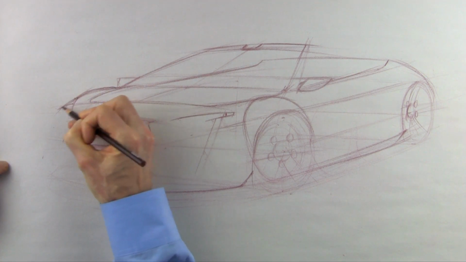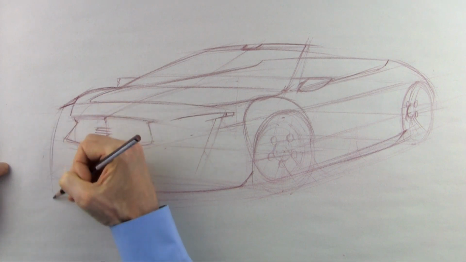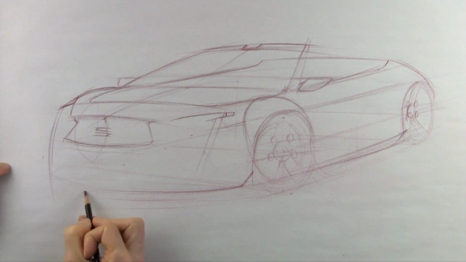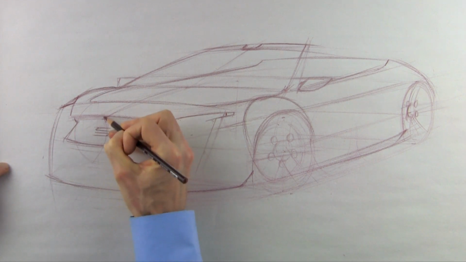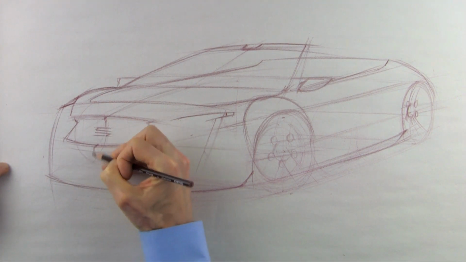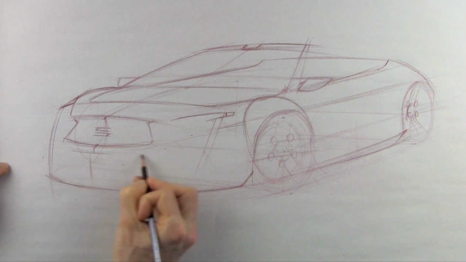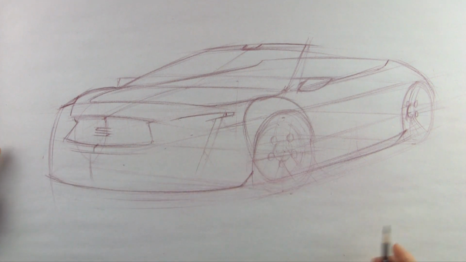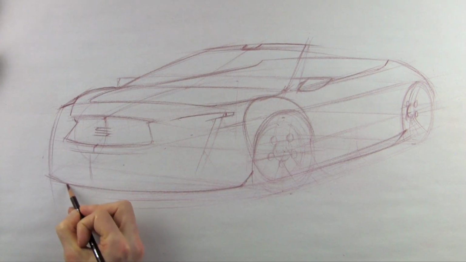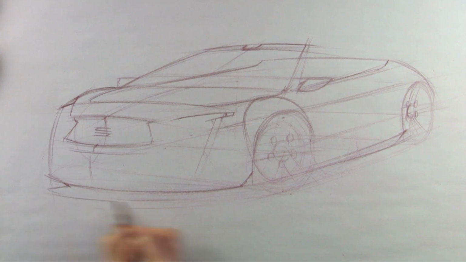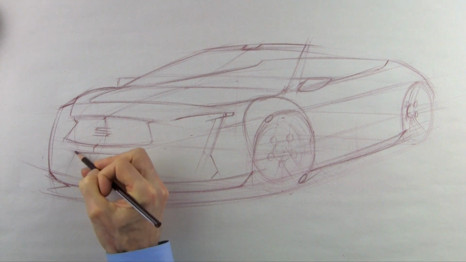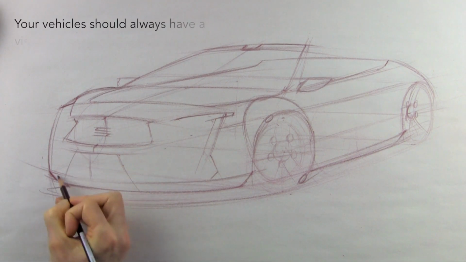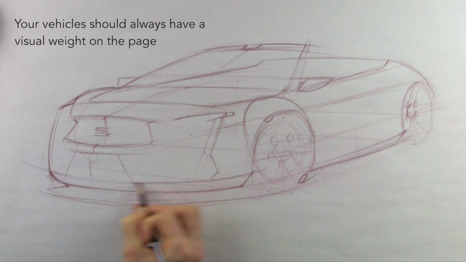But again, I'm working on top of those structure lines that I put in the first few minutes that I was doing the drawing. And then with those 2 lines that I just put in there, I've basically got the volume of the front end of my vehicle. Just put in the ground shadow, and now I've got a form that's sitting on the ground. A 3-dimensional structure in 2-dimensional space.